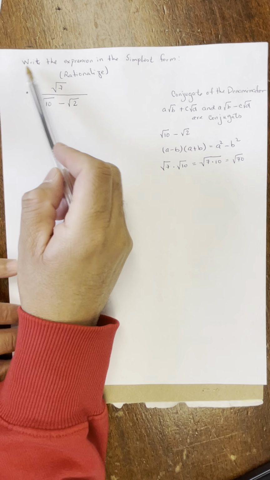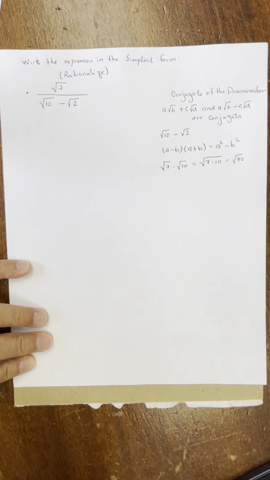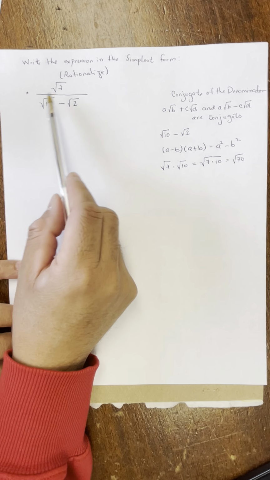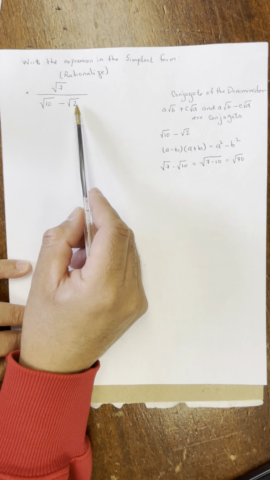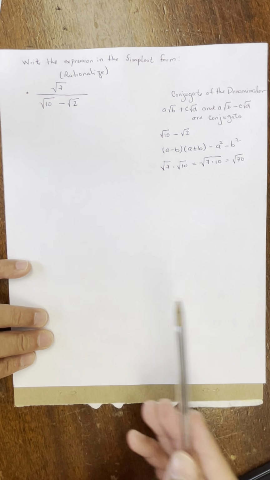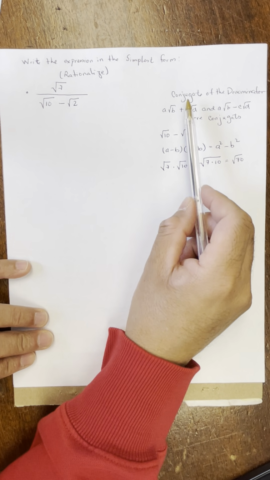We're going to write the expression in the simplest form, but basically what they want me to do is rationalize, okay? So we're going to rationalize the denominator. Usually it is the denominator. In calculus, you're going to do the numerator. So the conjugate of the denominator, what is that one? We need to understand this one.